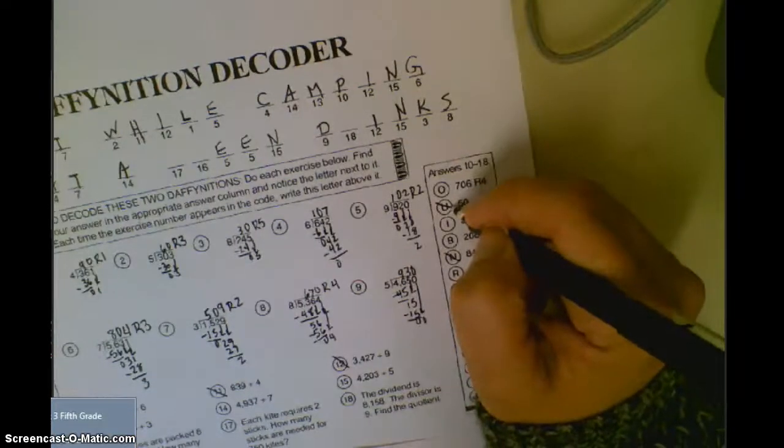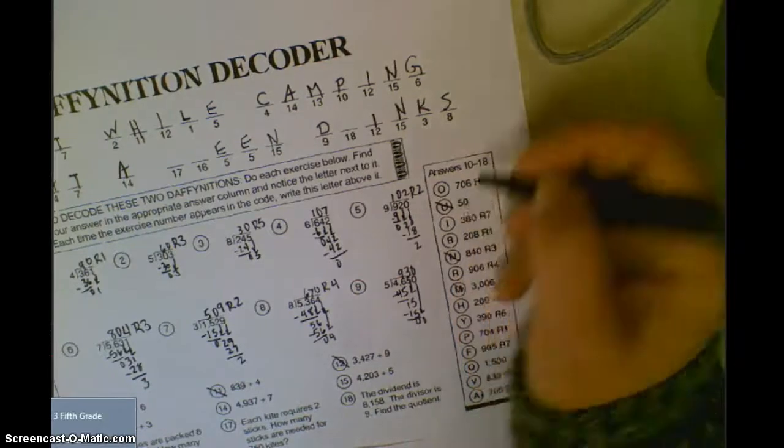We're getting there. Number 16. Dishes are packed 6 per box. How many boxes are needed for 400 dishes? So we're going to do 400 divided by 8. 8 times 5 is 40. We'll subtract and get 0, bring down a 0, and we'll get 50 exactly. So number 16, we're looking for 50. There it is, U. So number, oh, I think I skipped. Nope, I didn't. I just didn't cross them off. Number 16 is a U.